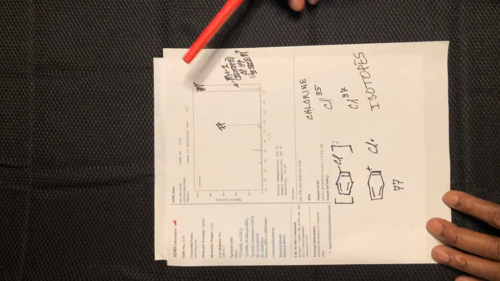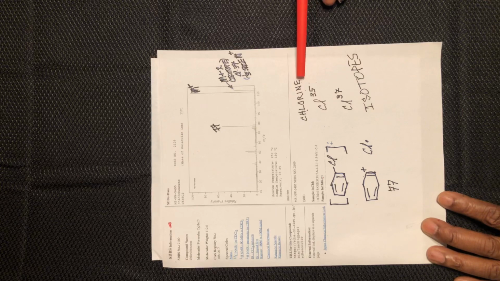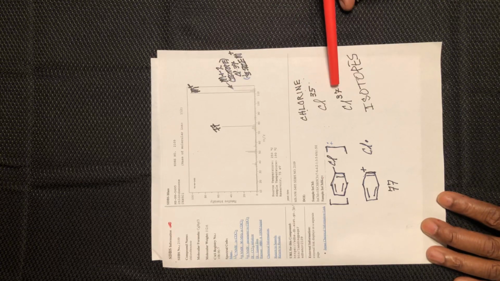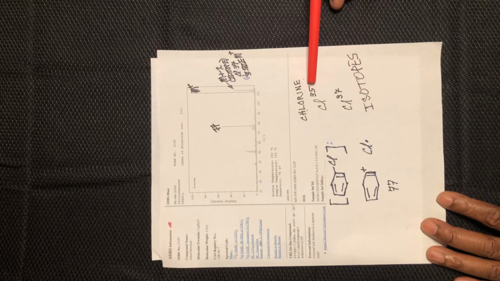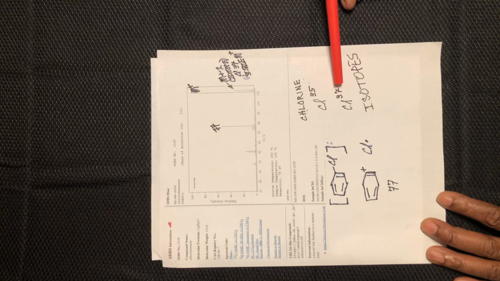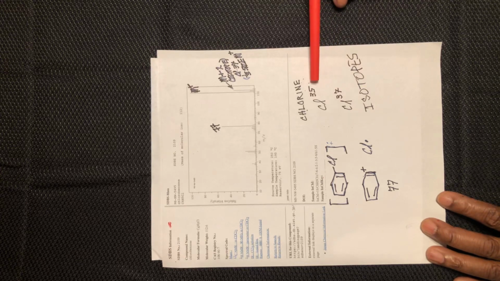But what's interesting here is that chlorine has two isotopes, chlorine 35 and chlorine 37. Their relative abundance happens to be that chlorine 37 is about one-third the presence of chlorine 35, and that'll be reflected in the mass peak.